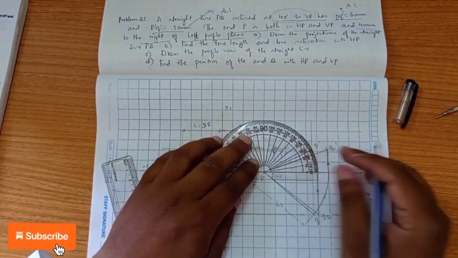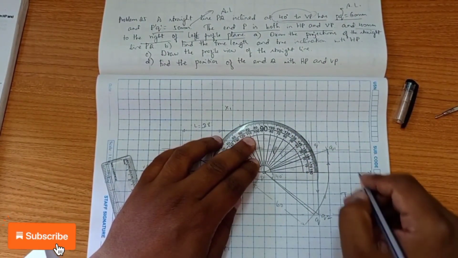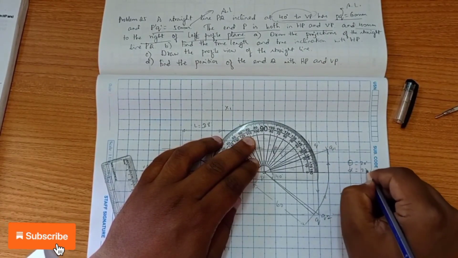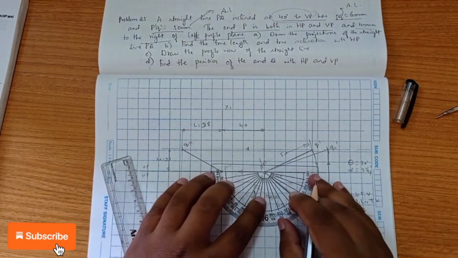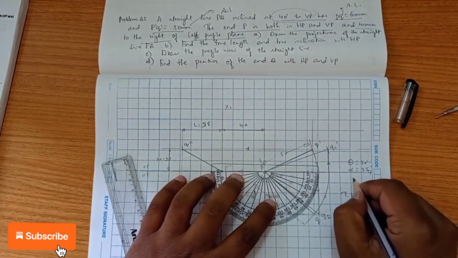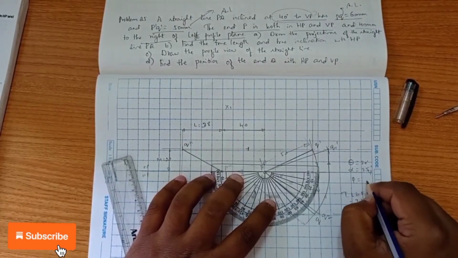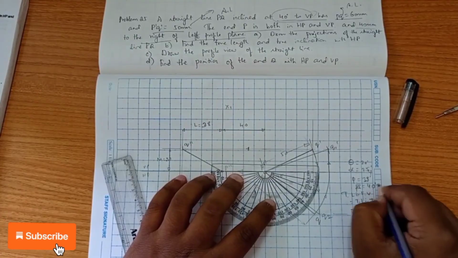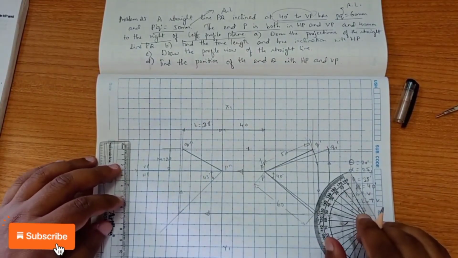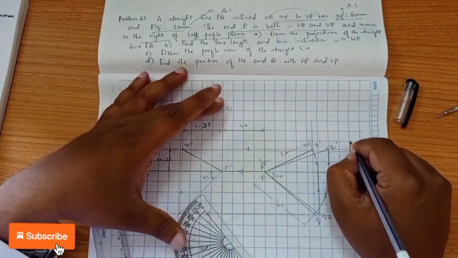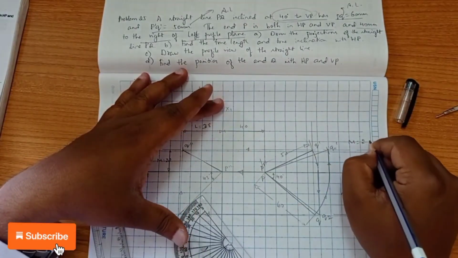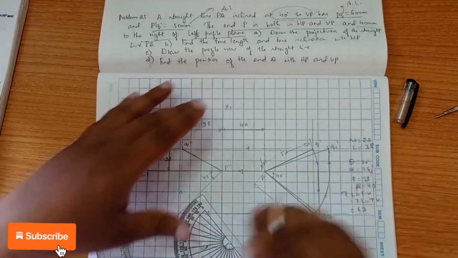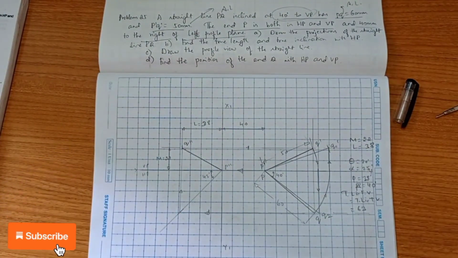Angles will be found out. Theta 20 degrees, alpha 25 degrees. On this side we have 38 degrees. So beta 50 degrees. Okay, so this is the length we have. Next we have M around 22, and we have 38. Okay, so this completes the problem.